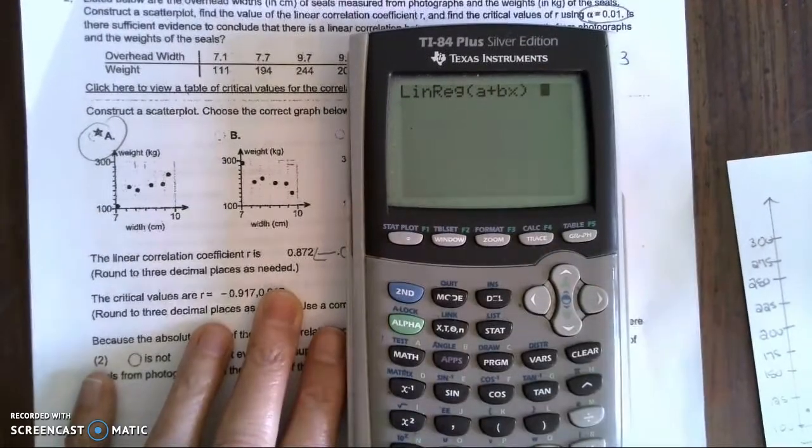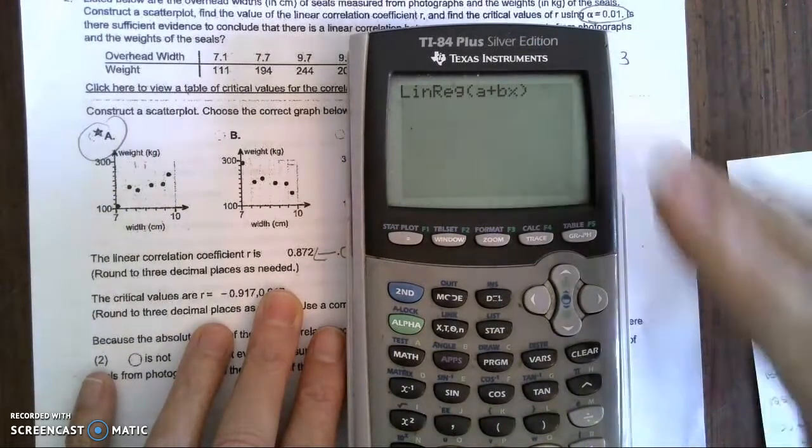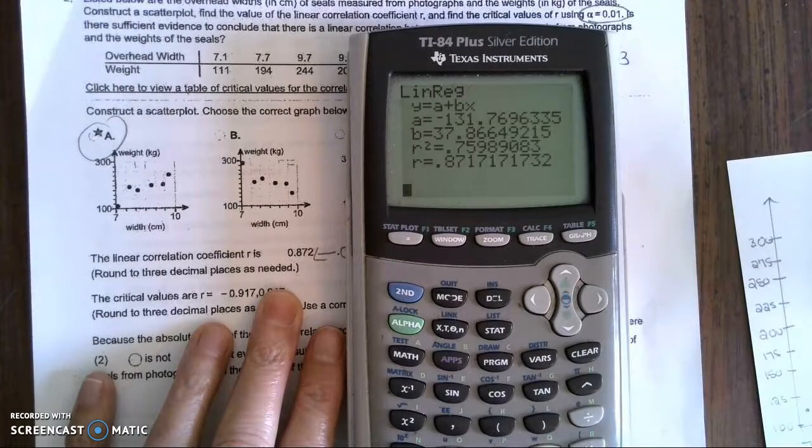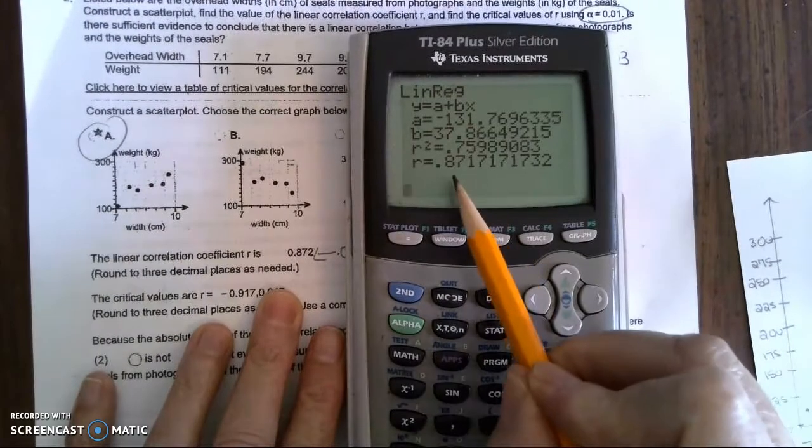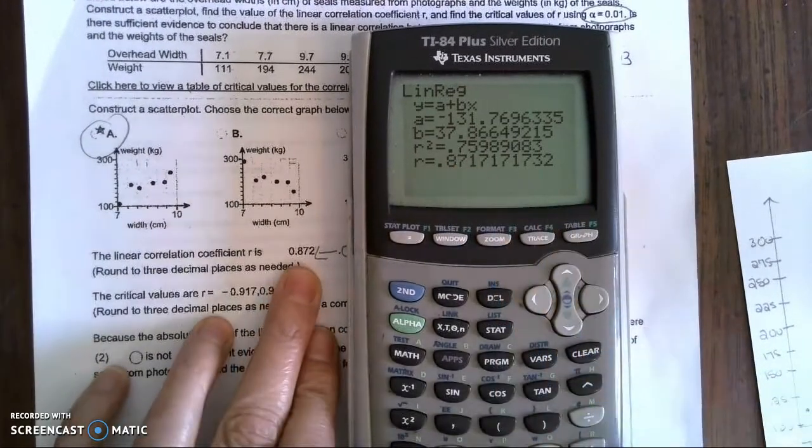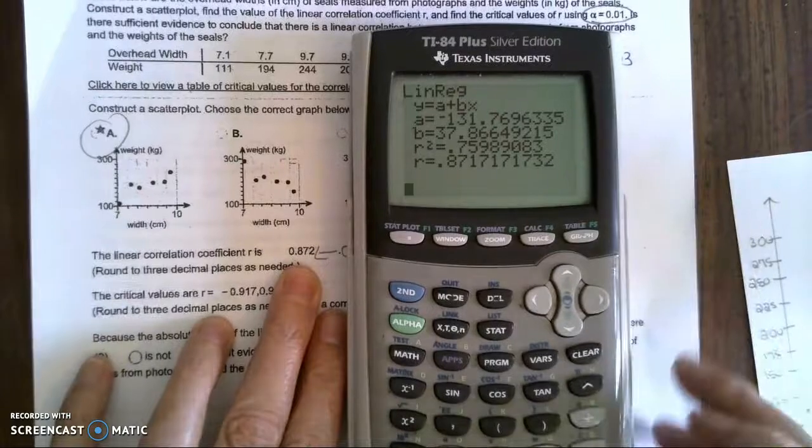Now this is the older calculator. With the newer calculators, you may have to put in that list 1 is where the X is and so forth. But this is the older calculator. This is my value of R right there, 0.872. So that's the correlation coefficient.